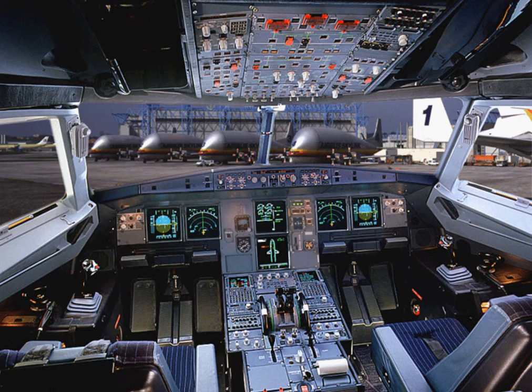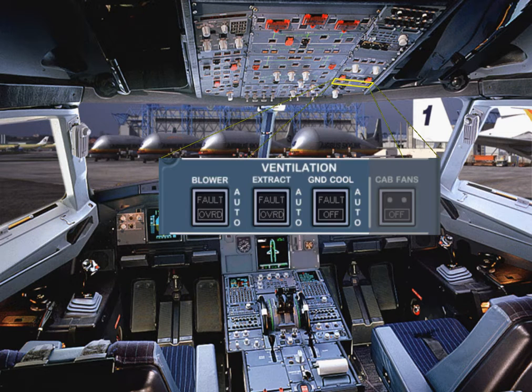On the overhead panel, there is a ventilation panel that contains 3 push-button switches associated with the ventilation system. During the pre-flight cockpit scan, you should confirm that these switches are in their lights-out position. The avionics ventilation system will then operate automatically and requires no further pilot input.